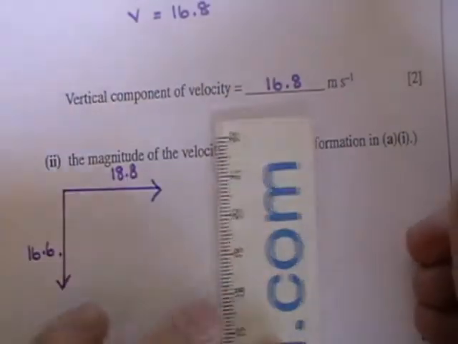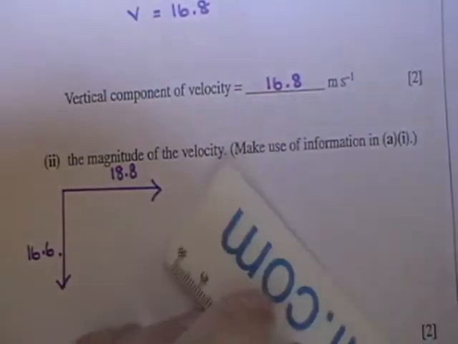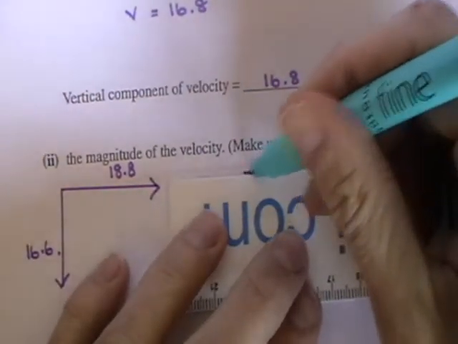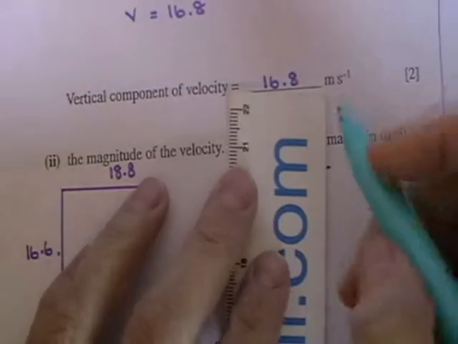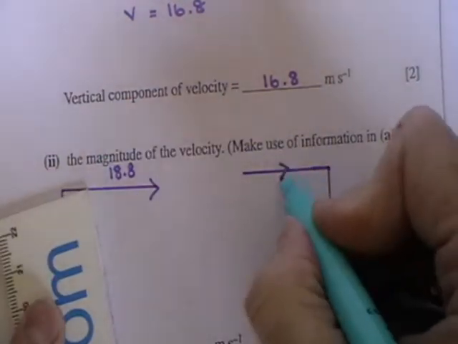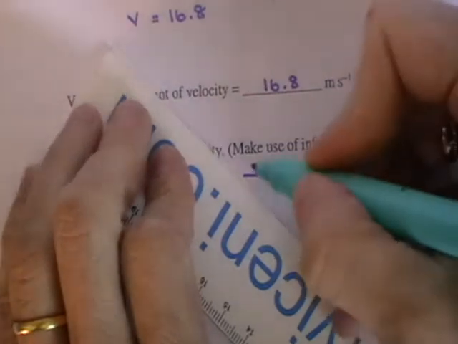And we have to get the value of the hypotenuse of that. I'm going to show you, when you add those two vectors, you've got 18.8, add them end to end, move the 16.8 over, and then you're finding this vector here.